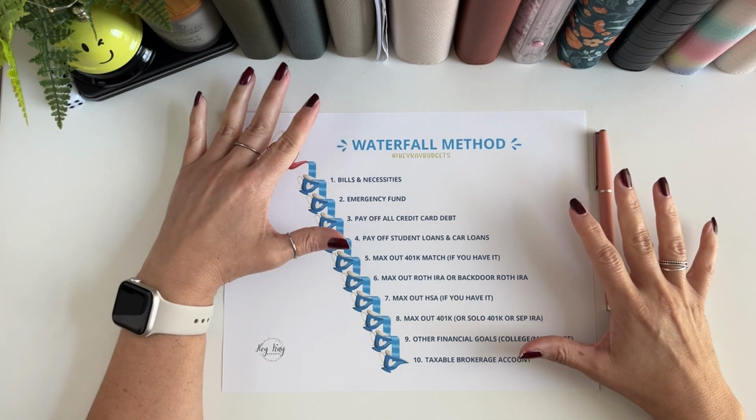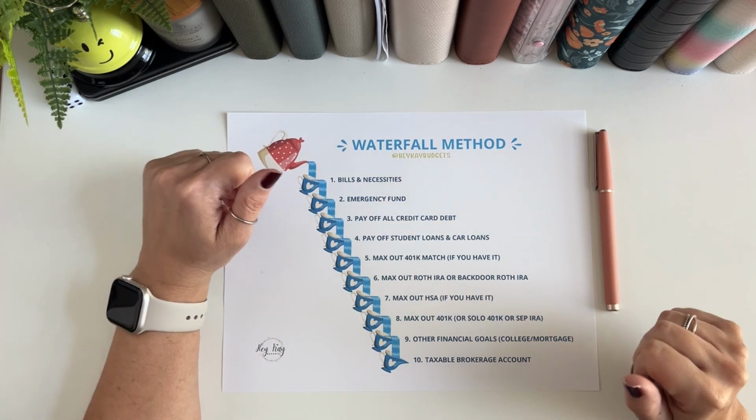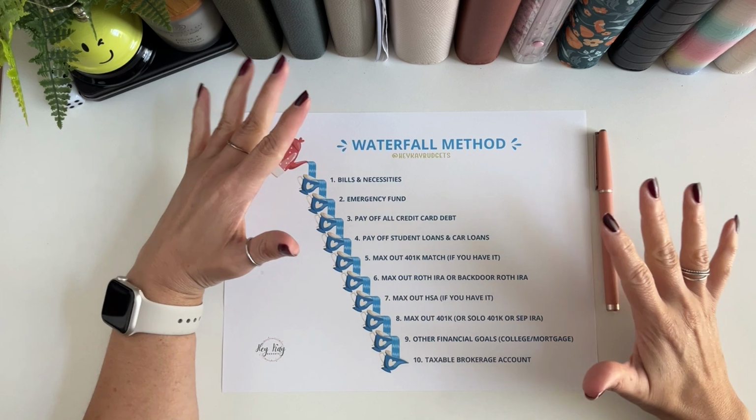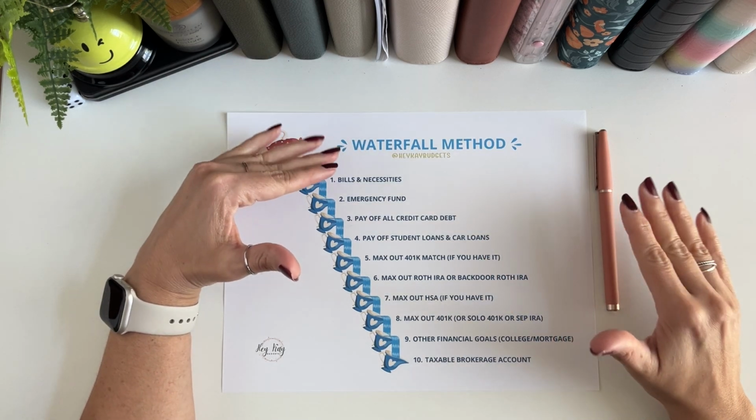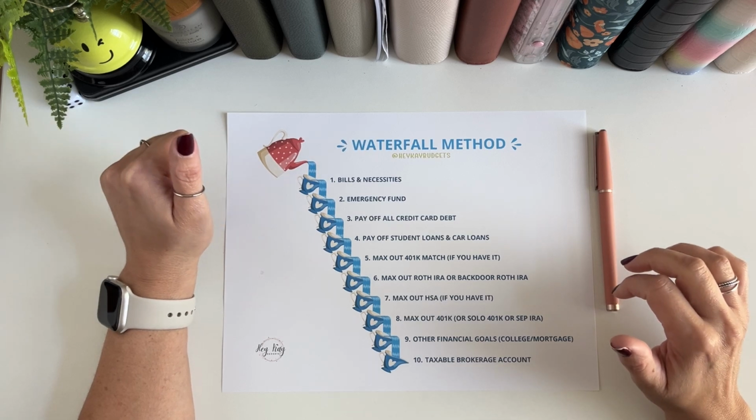Today we're going to be talking about how I like to prioritize my money and the 6 different savings accounts there are when choosing when to put your money and where. So let's go ahead and jump into it. I'm really excited to get started.